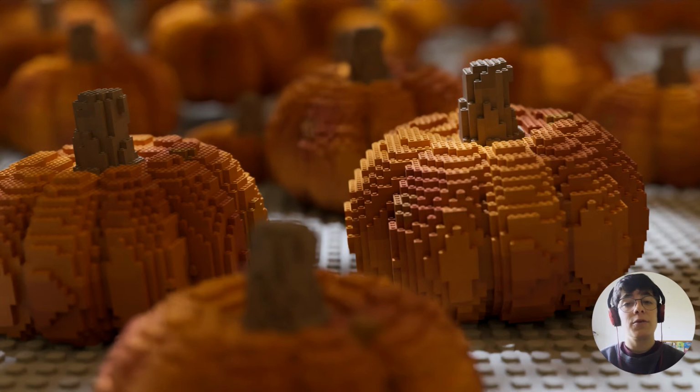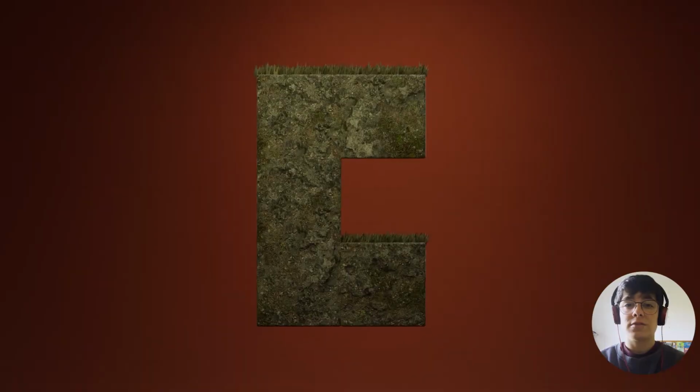Hello guys, so today I'm going to show you how to turn any object, anything into a Lego set. So let's get started.